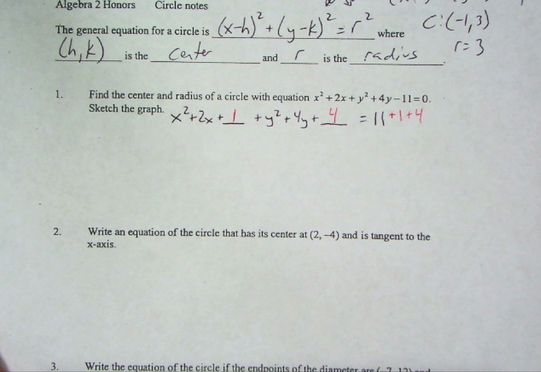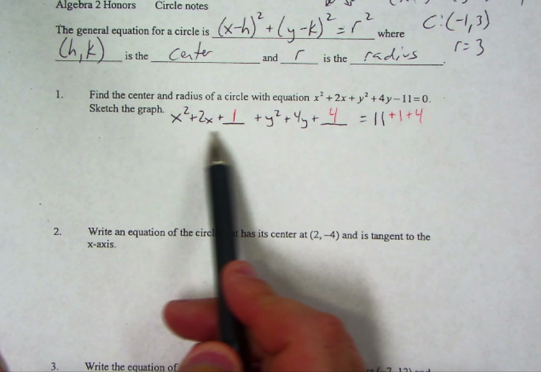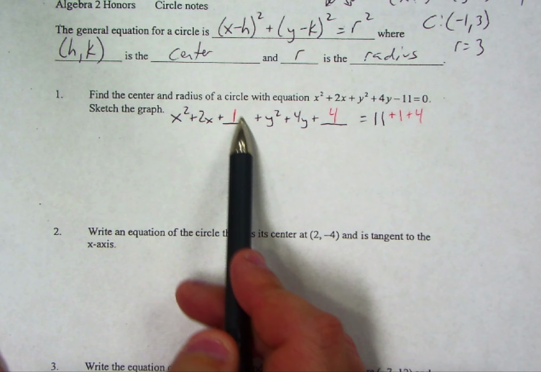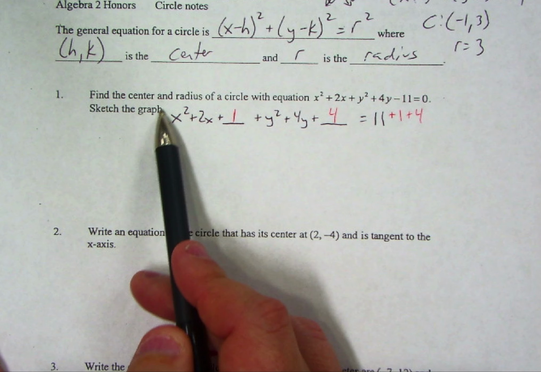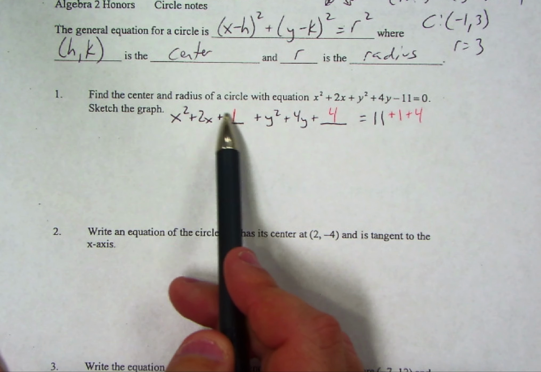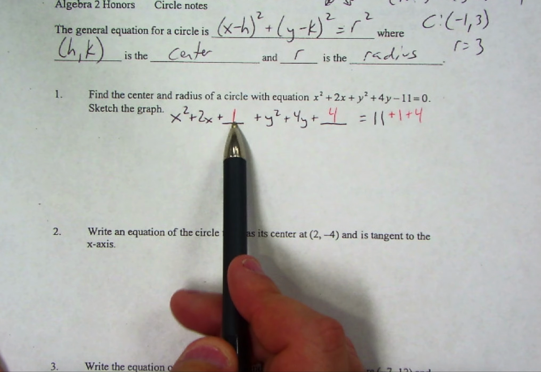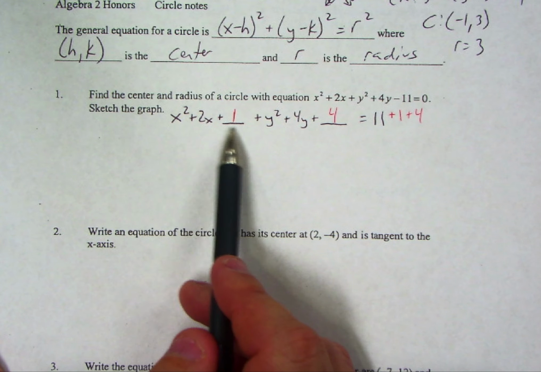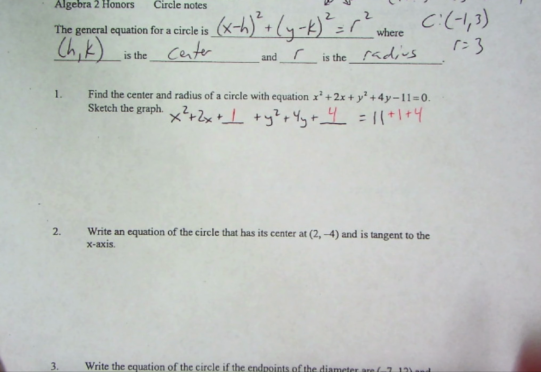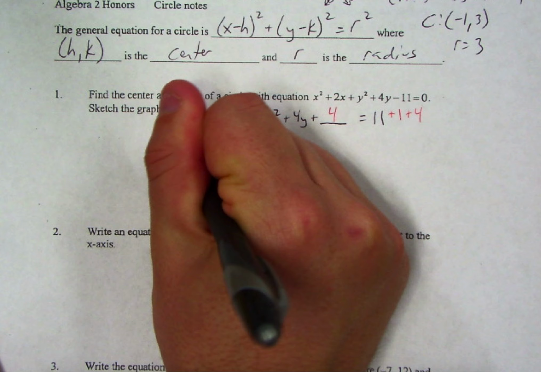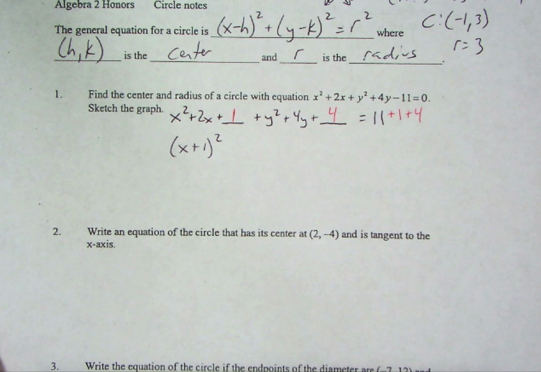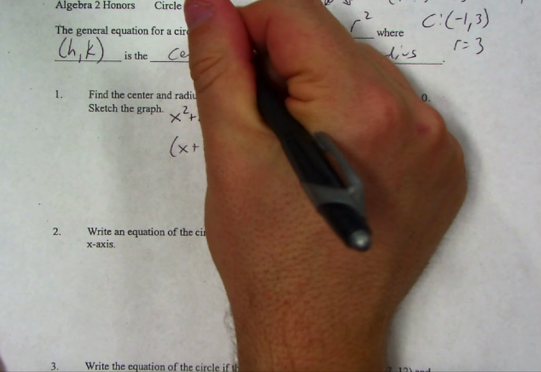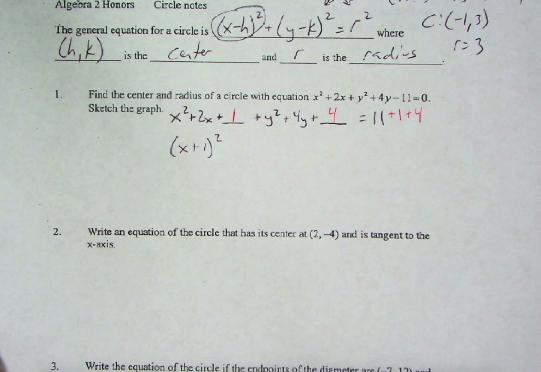Once we create the c-value, now we're going to factor each group separately. I'm going to factor the x group, this trinomial right here. I want to find what multiplies to 1 and adds up to 2. And that's 1 and 1. If I factor the x group, it would be x plus 1, x plus 1. The way we write that is x plus 1 squared. And so we've gotten to that quantity squared for the x.